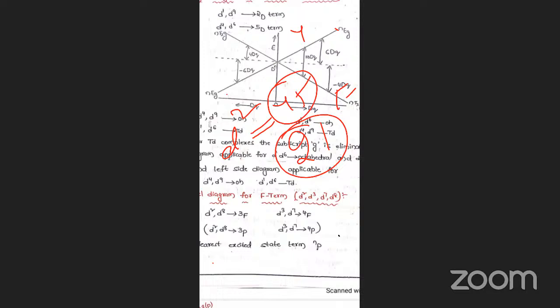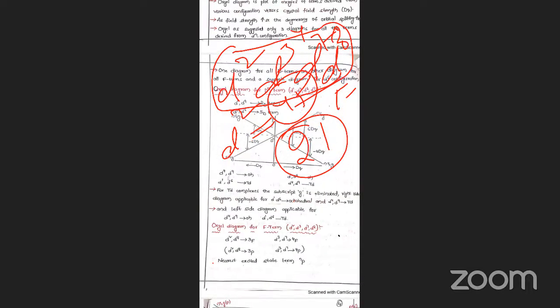So D2 configuration, D3 configuration, D7 configuration, and D8 configuration. For these four configurations, the frequently used term is F term. So based on that, we can explain their diagram. Similarly, here also the same. F term can divide into three energy levels. What are the energy levels and how can we explain that? So observe here.